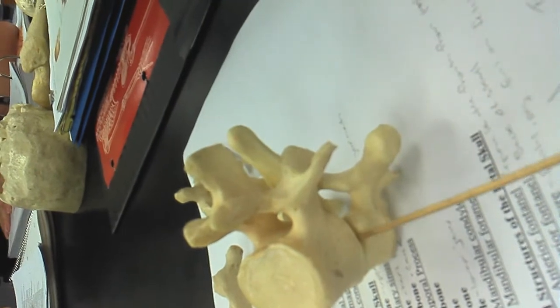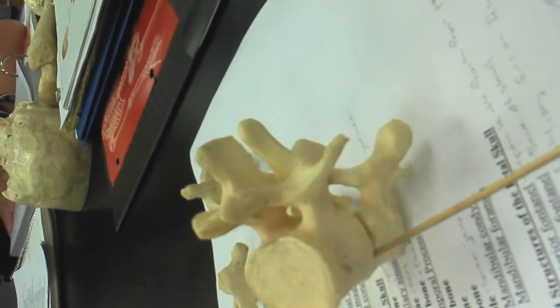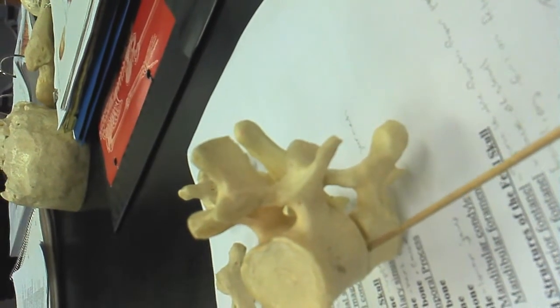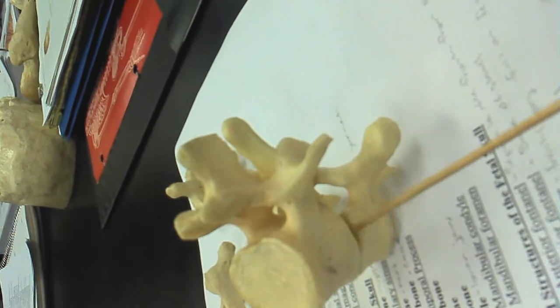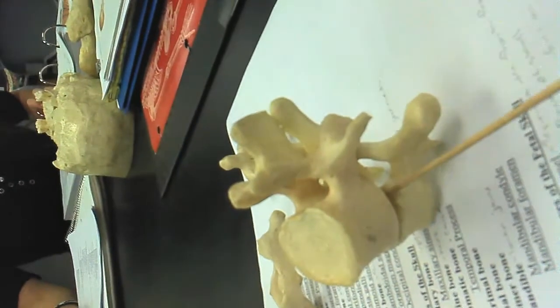And between that there would be this disc, we call that cartilage, elastic cartilage, right? Alright. And that is what we call the intervertebral disc.